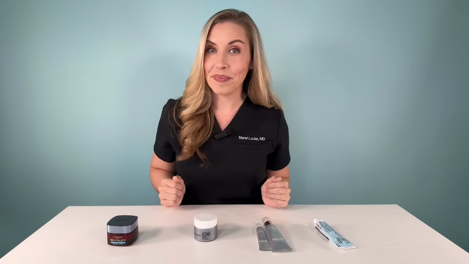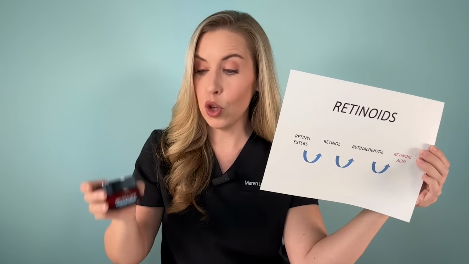Let me explain. All retinoids are not created equally. You must understand this point here. So let's look at my diagram. Retinoids is an umbrella term that includes all of these different types of vitamin A derivatives. And these are the types of retinoids that you can find in topical anti-aging products to give you results.